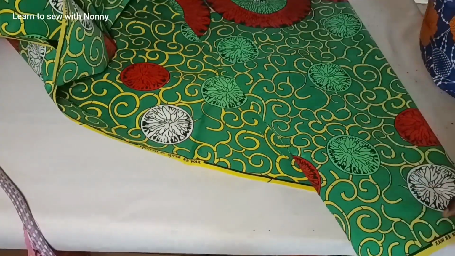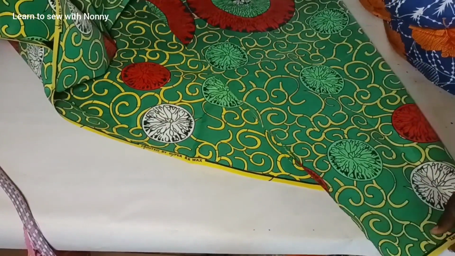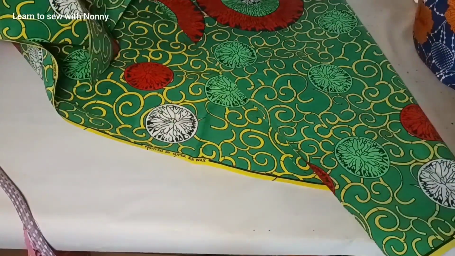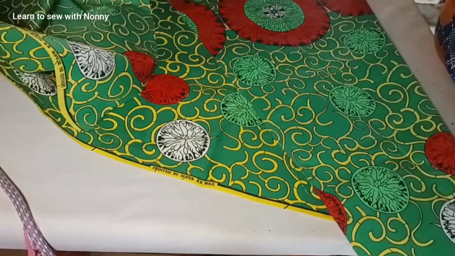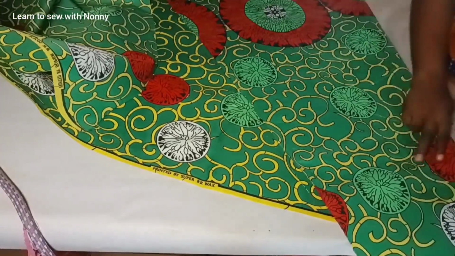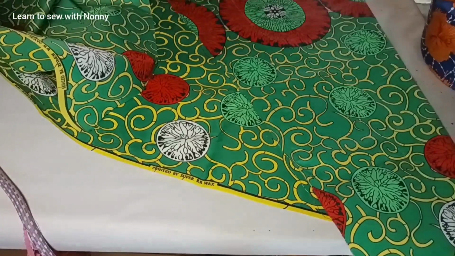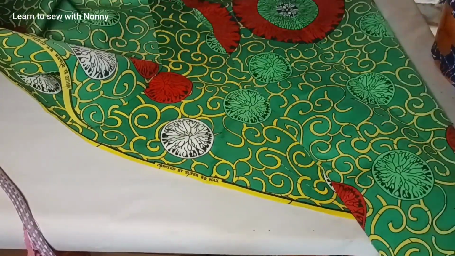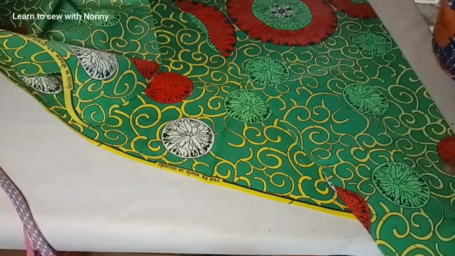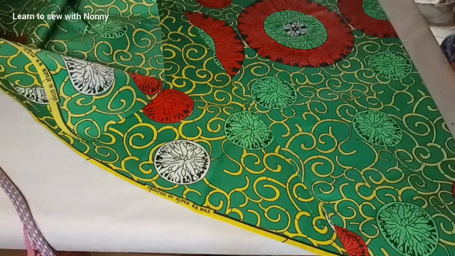Now, this is also dependent on the style that you want. Okay, if you want yours to be very full, you can now fold as much as you want. But this is the style I want. I don't want mine to be so full, and this is the style that the maker of the dress used. All right, so just fold it in form of a bias, but not so wide. Okay, so just go ahead with what suits your preference.